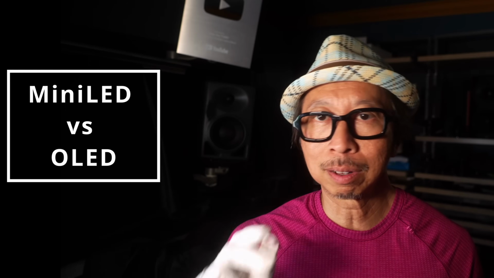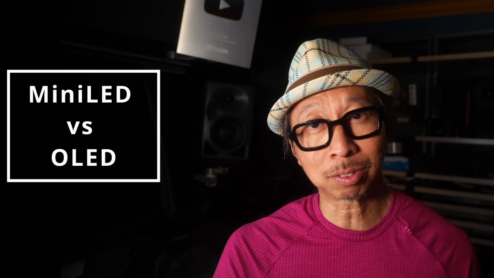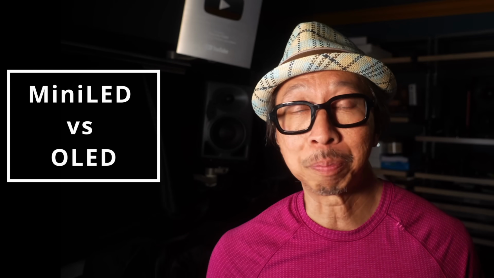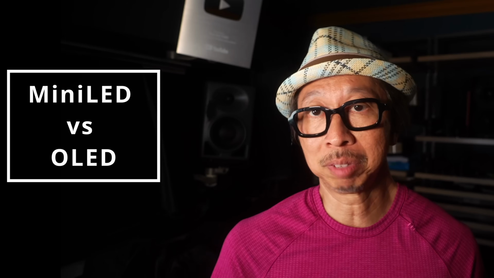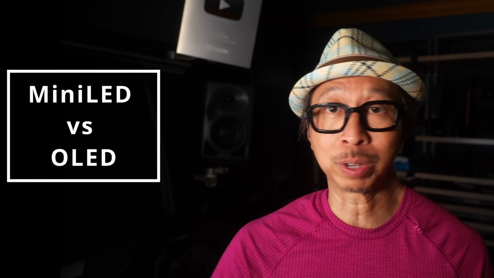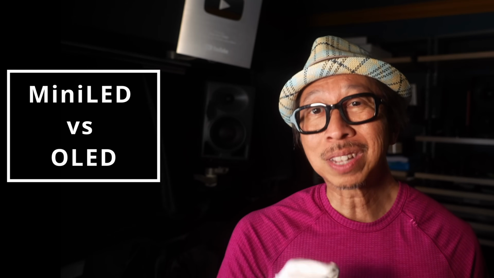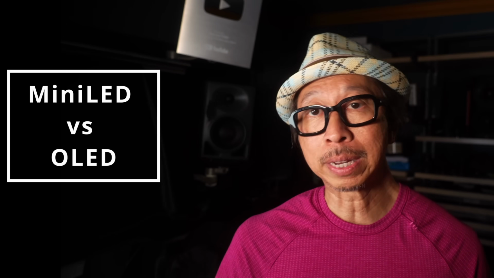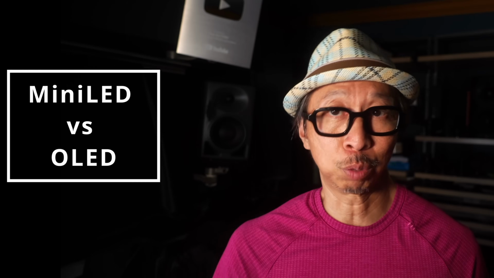The second thing is, OLED TVs, to get as bright as a mini LED, you're paying a lot. So the least expensive OLED, let's say the B3, B4, LG's B3 or LG B4 or the Sony A80L, they don't get as bright as a mini LED TV for a similar price.